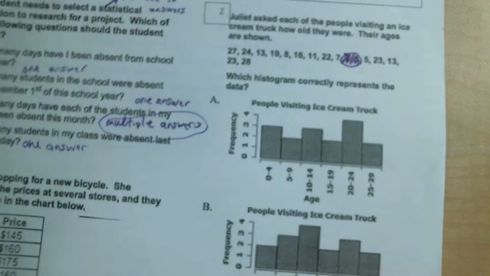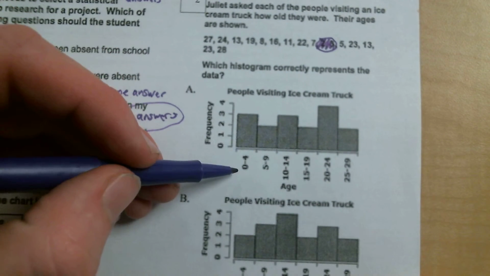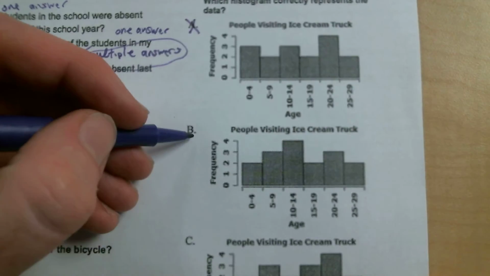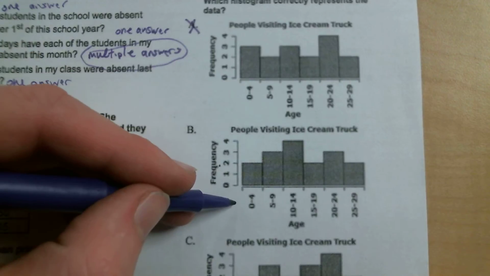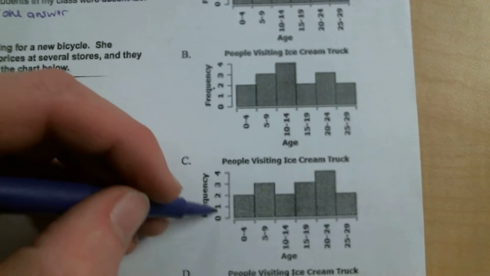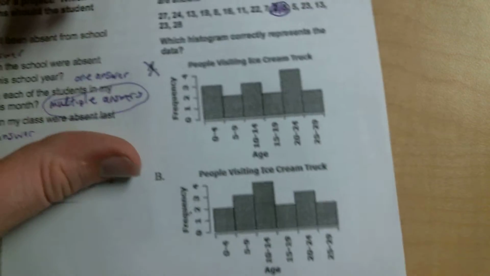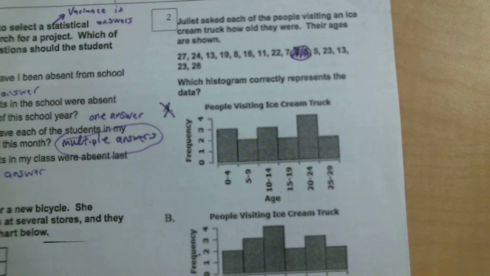So I'm going to cross this out. Now I'm going to look. This, for 0 to 4, doesn't have 2 people. It has 3 people. So this one is not an option. On B, this has 2 people in the 0 to 4 range, so I'm going to keep that one. On C, they have 2 people in the 2 to 4 range. And on D, they have 2 people in the 0 to 4 range. So A is the only one we've eliminated so far.